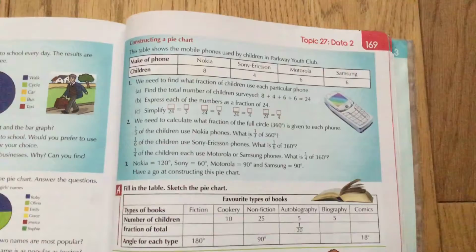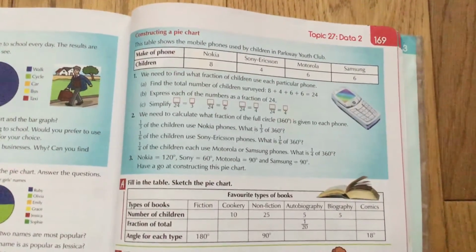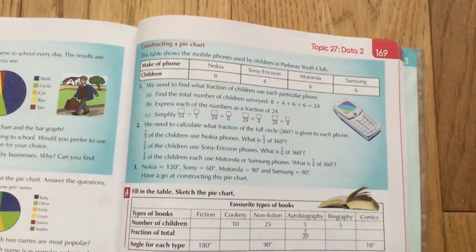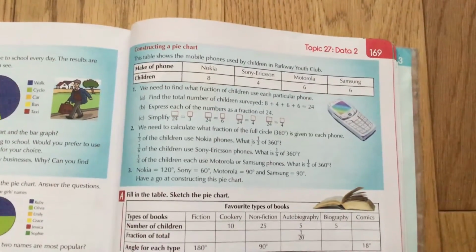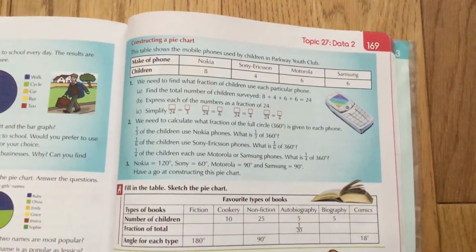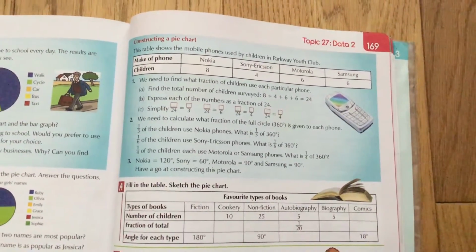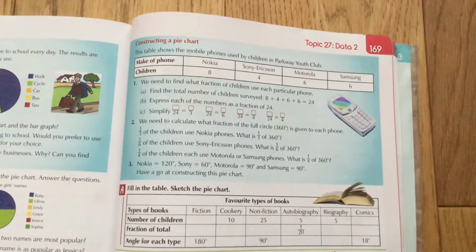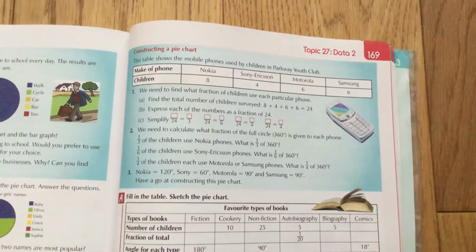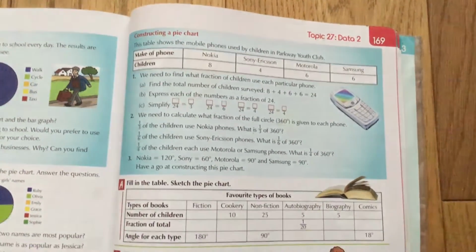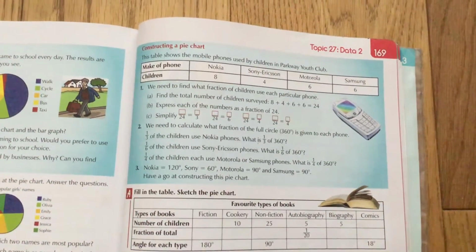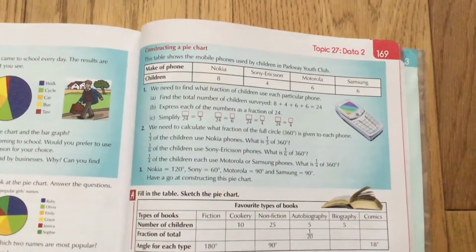So we know that 25 is 90 degrees, and 90 degrees is a quarter of 360 degrees. Apologies, guys, it's shaking all over the place. If 90 is a quarter, that means 25 is a quarter of the children. Do you understand that? And you're all shouting, of course we do, Miss Walker. Great. So if 25 is a quarter, then the total number would be 100.